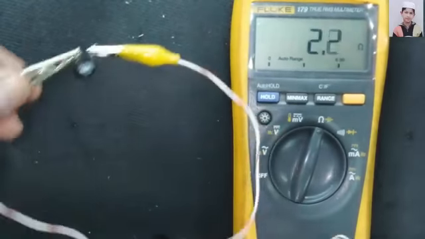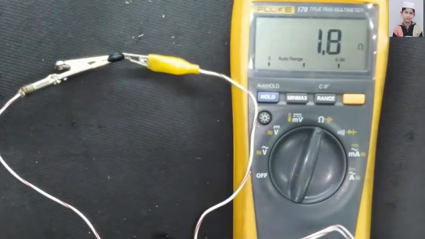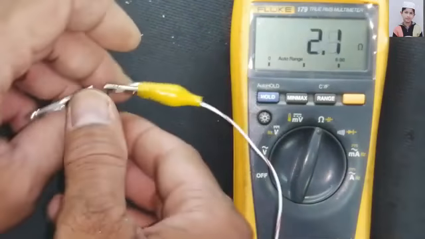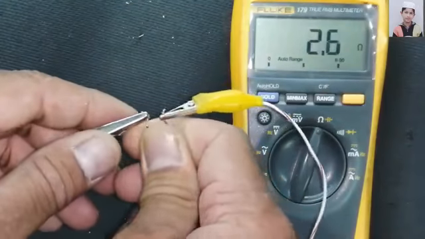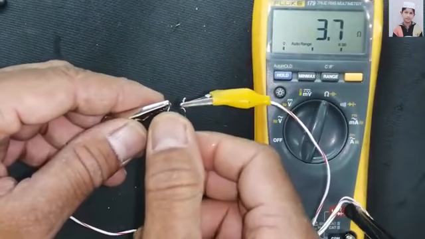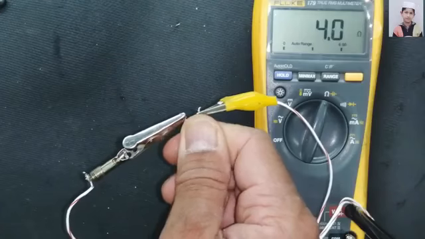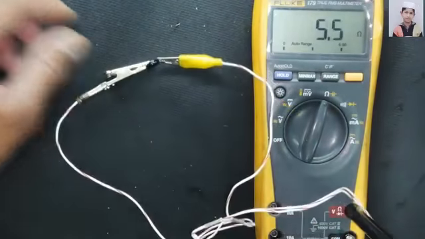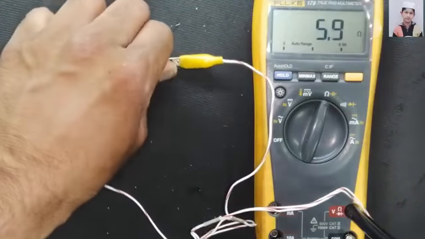We can see it is heating and its value decreased up to 1.8 ohm. Now I will make it cool down. When it is going to normal temperature, its value is returning back.